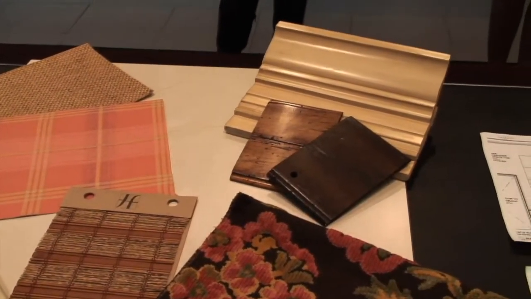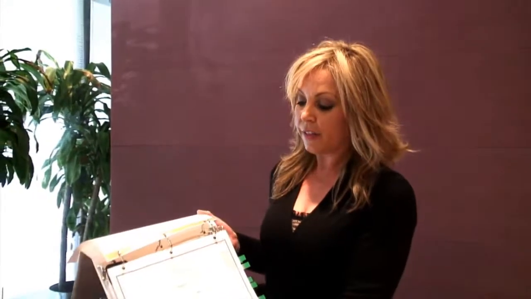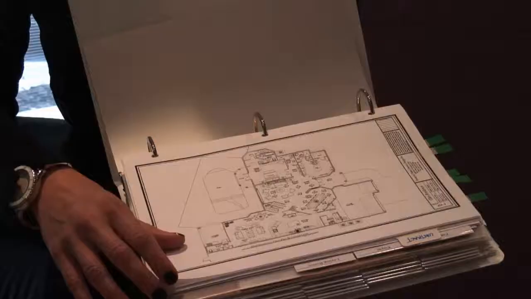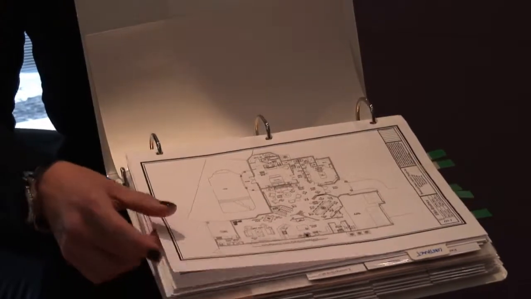For each of our clients, we put together a client book. We have a copy for ourselves here in the office as well. With the client book, we have a variety of things in it. To start with, we do have the plans, so it's easy for the client to follow along whether they're here in the office or when they go home and they have to review things. And then within their book, we have it broken down into the different rooms.